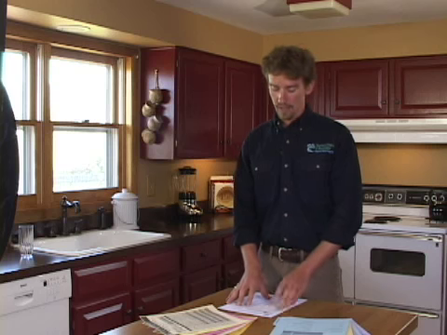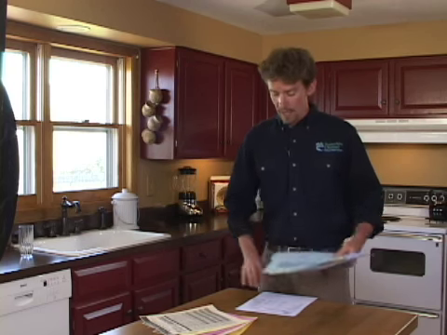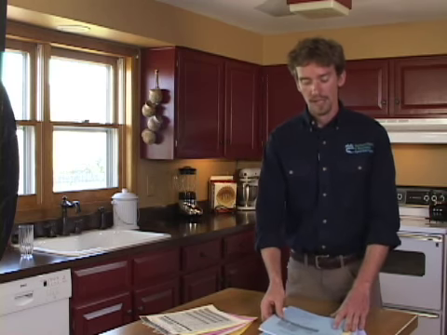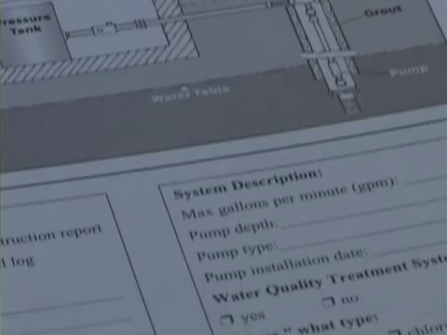Once you've interpreted your results, it's important to keep good track of this information. Well folders are available from a variety of sources which have information about the well and septic systems on them. Keep your well test results in that folder and keep it in a safe place. Other information you should keep in there is pump maintenance or any kind of maintenance to the system. You should do the same thing for your septic system.